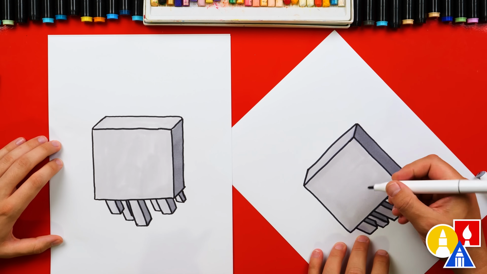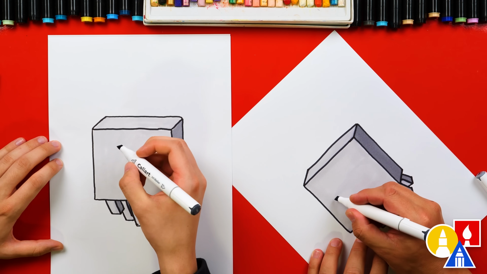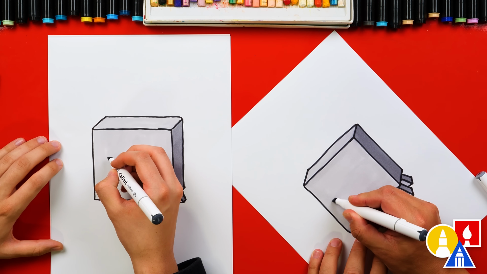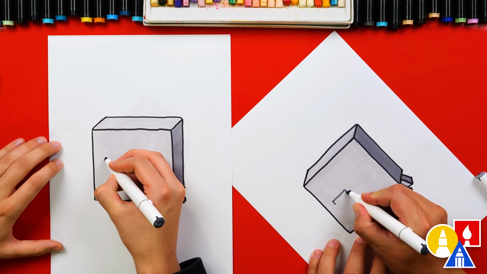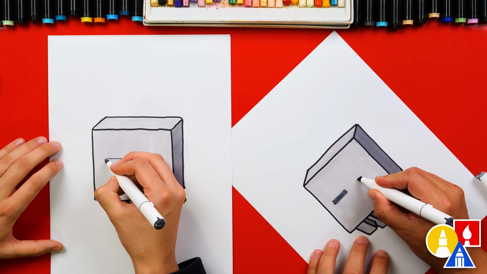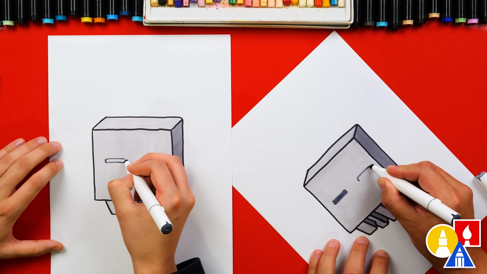So first we're going to draw 3 straight lines. And we're going to start maybe right in the middle. So up and down right in the middle. And we could draw a rectangle and then color it in. And then I'm going to draw another rectangle and color it in.